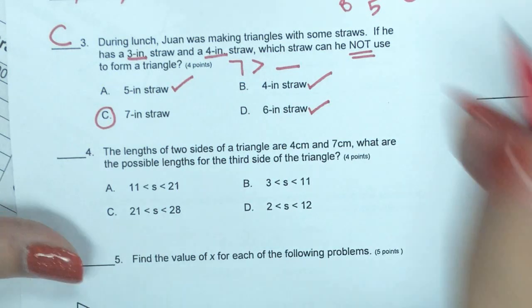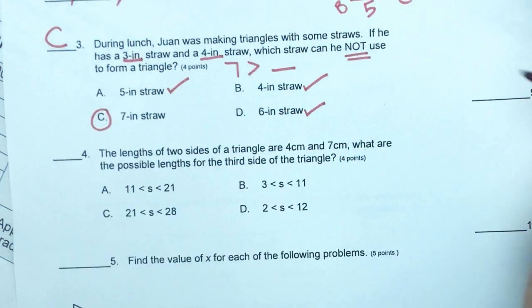Remember, the rule is your two smaller sides must be greater than your largest side. Or your largest side must be less than the sum of your two smaller sides.